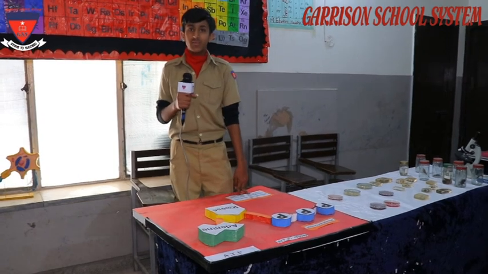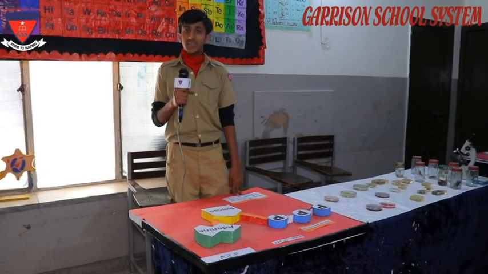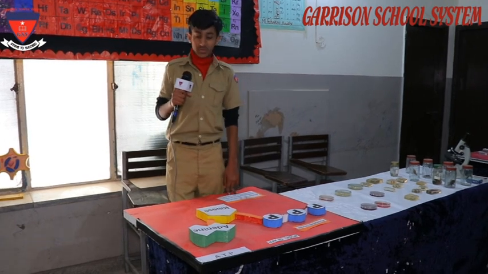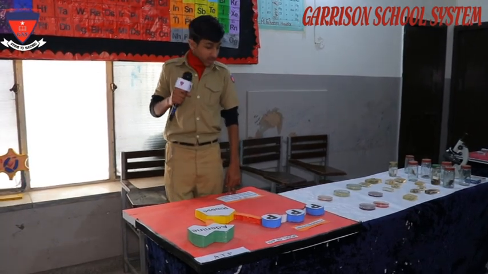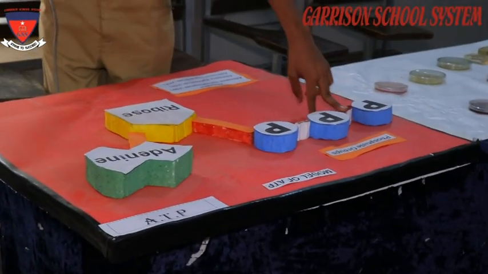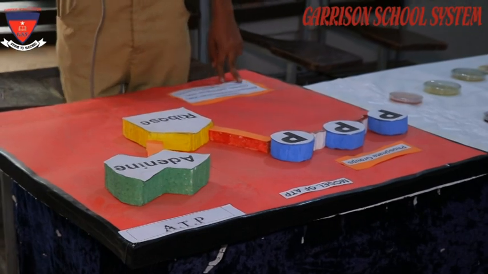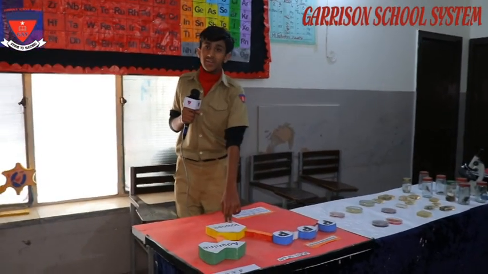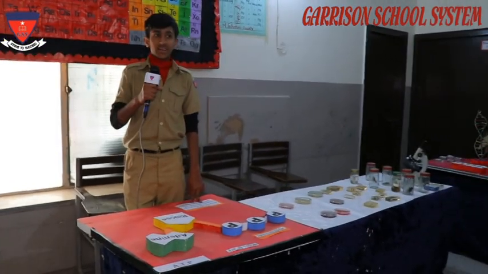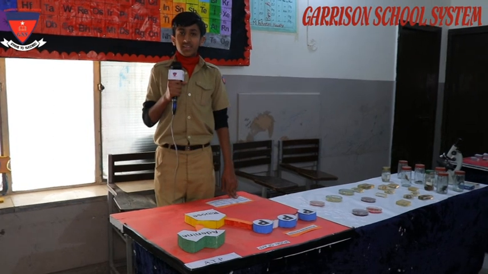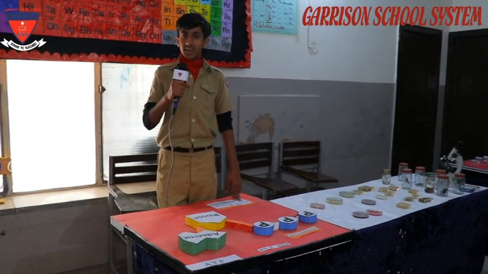ATP is a molecule for storing and transferring energy in cells. It consists of phosphate groups, ribose sugar, and adenine nitrogenous base. This P is called the phosphate, and this is called the bond. When one bond breaks, it produces 7.3 kilocalories. Ribose contains 5 carbon sugars, and the nitrogenous bases are cytosine, guanine, thymine, and adenine.